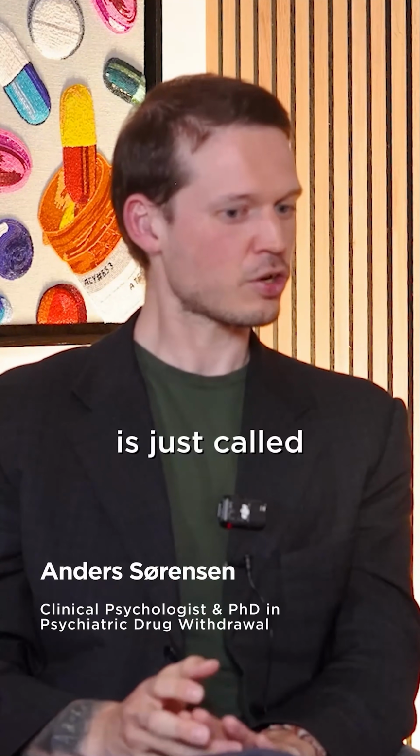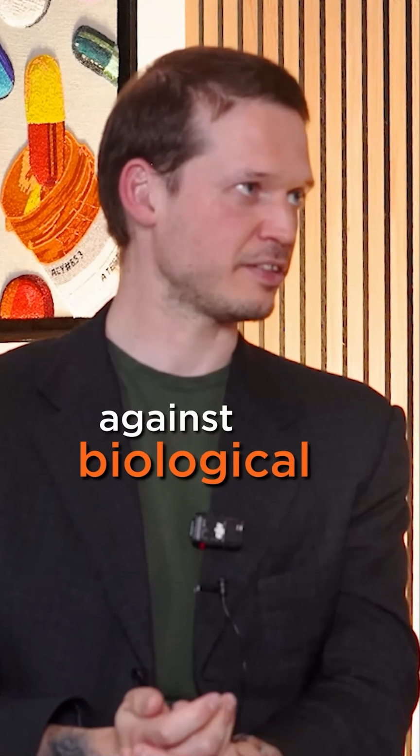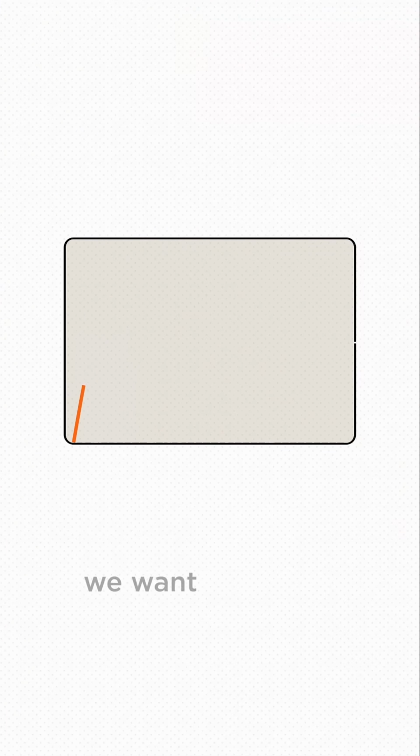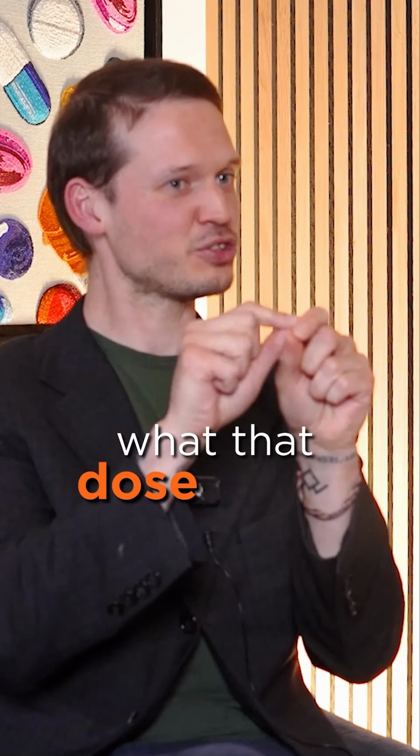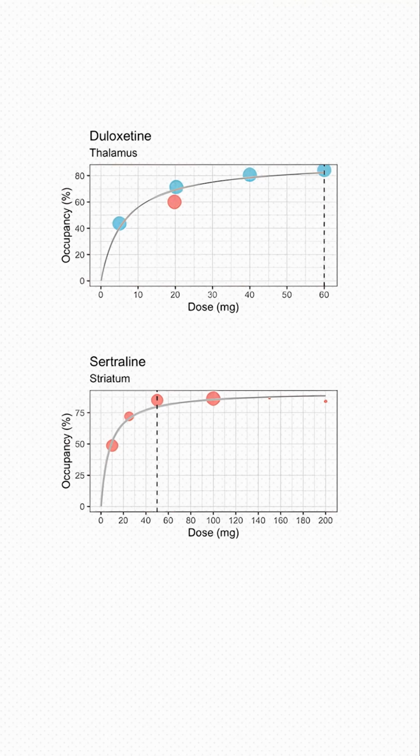Hyperbolic tapering is just called hyperbolic tapering because that's the shape of the curve that shows when we plot dose against biological effect. It's not the dose as such we want to reduce gradually. It's what that dose does. Most of the effect of the drug is in a very small portion of the dose, and that's what's illustrated in these curves. You can see it increase rapidly in the beginning and then it kind of plateaus.